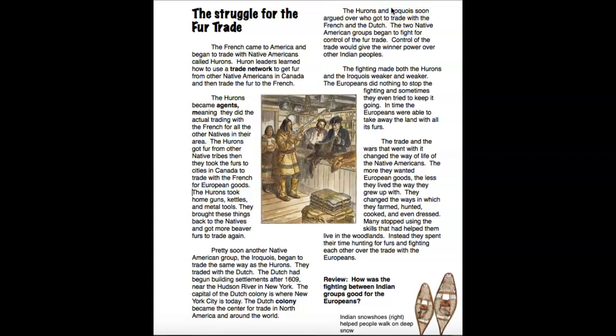Okay, so let's keep reading together now that you're done with that. And we are going to go down to this paragraph. Pretty soon, another Native American group, the Iroquois, began to trade the same way as the Hurons. So that means that another Native American group, the Iroquois. So now we have two groups of Native Americans, and they're doing the same thing. So that must mean they're going to get furs and they're trading them.